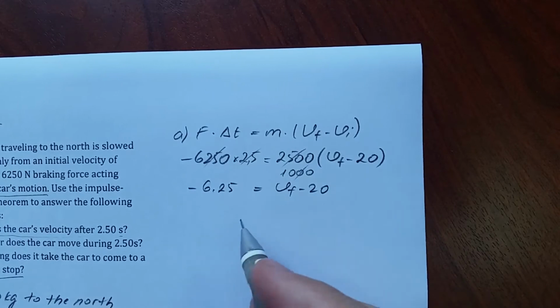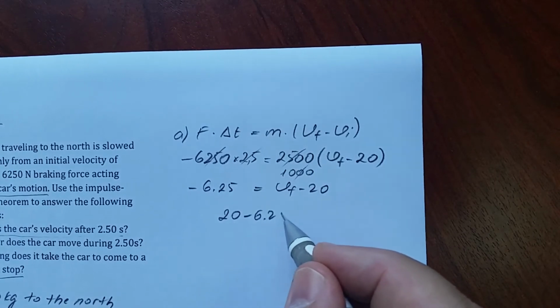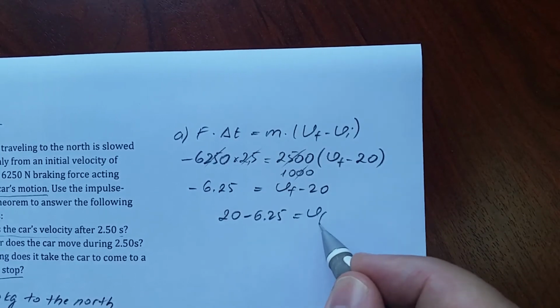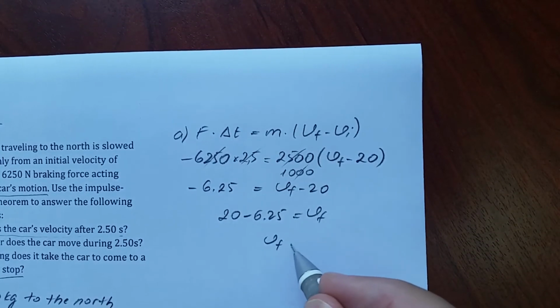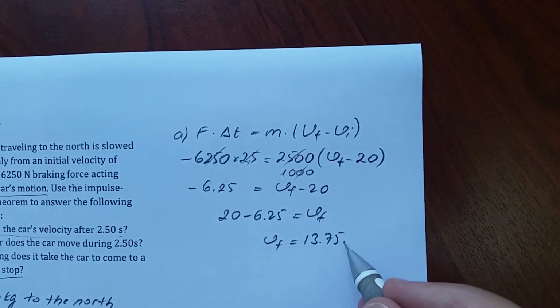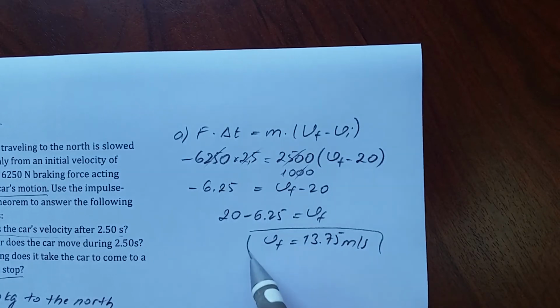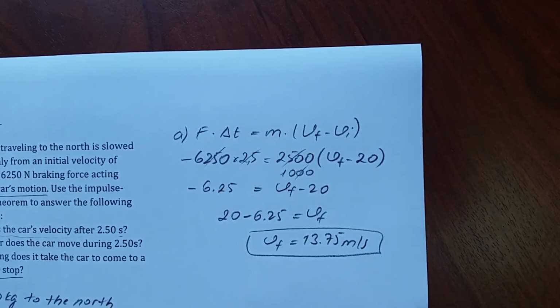If I send 20 to the other side, it will be positive: 20 minus 6.25 is equal to V final. Then V final is equal to 13.75 meters per second. This is the first part, A. So after 2.5 seconds, velocity will be 13.75.